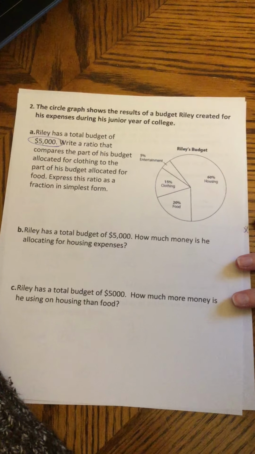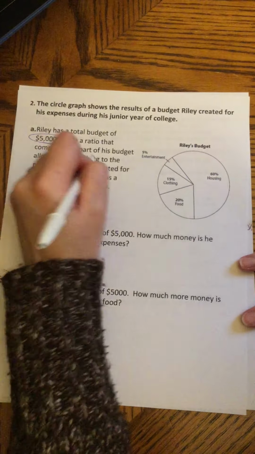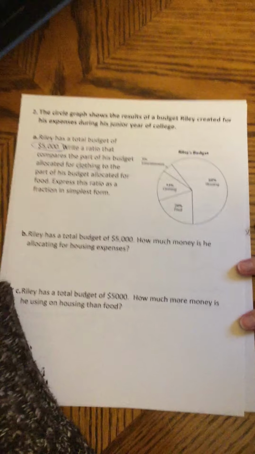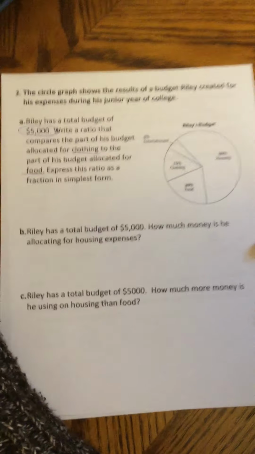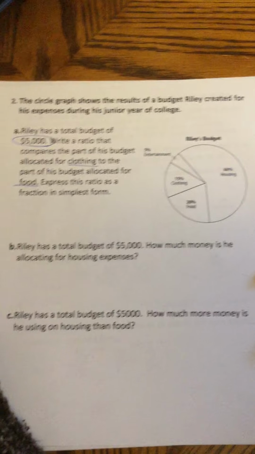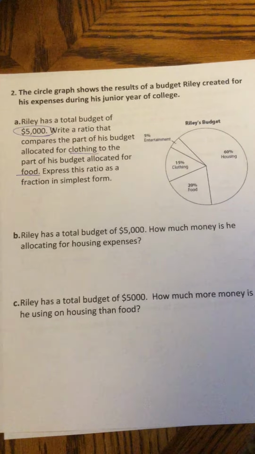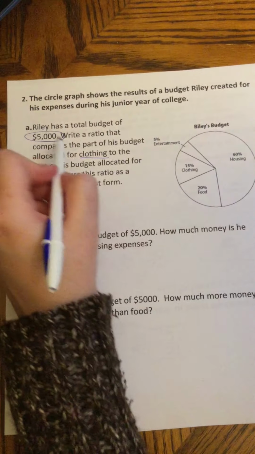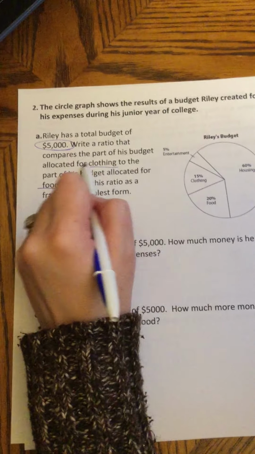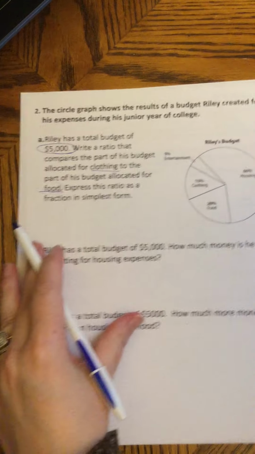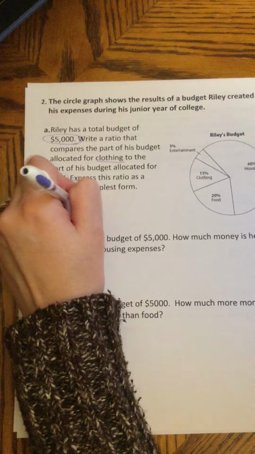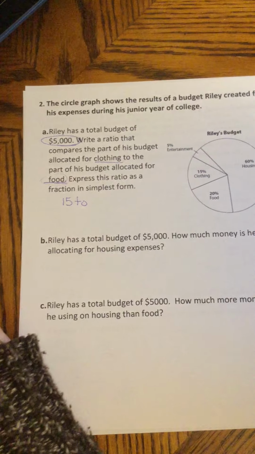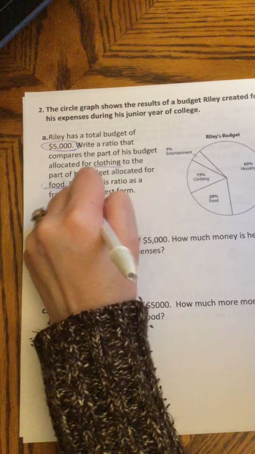Write a ratio that compares the part of his budget allocated for clothing to the part of his budget allocated for food. Express the ratio as a fraction in simplest form. Okay, so we want to compare the ratio of clothing to food here. So let's come over here and look at clothing. Clothing was 15% to food, which is 20%.